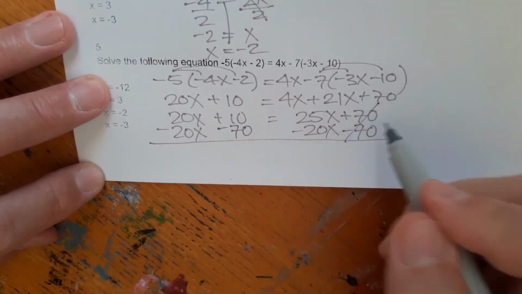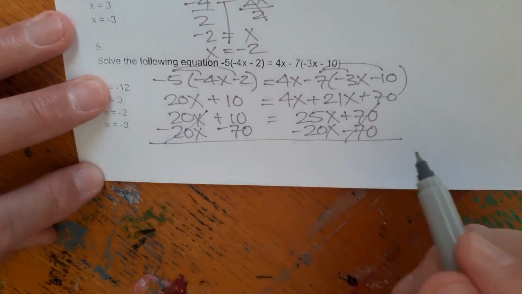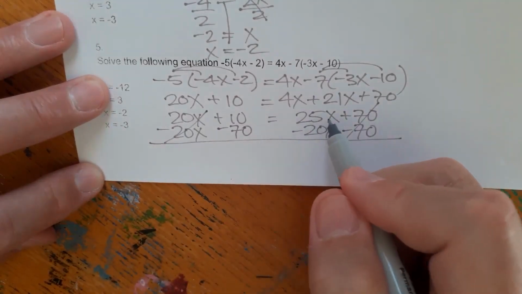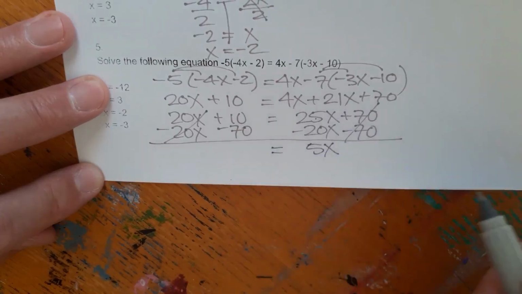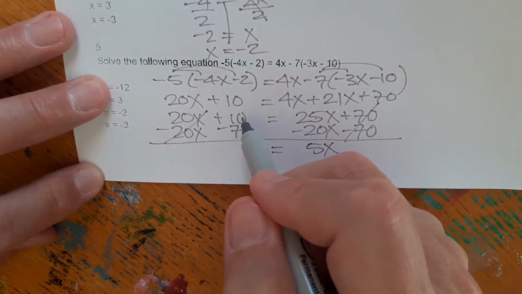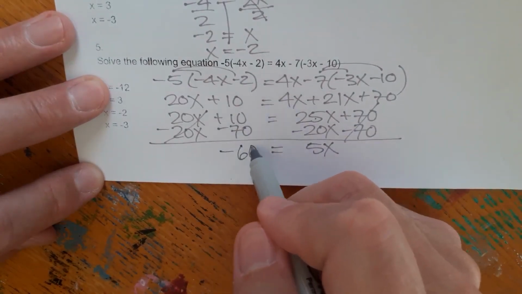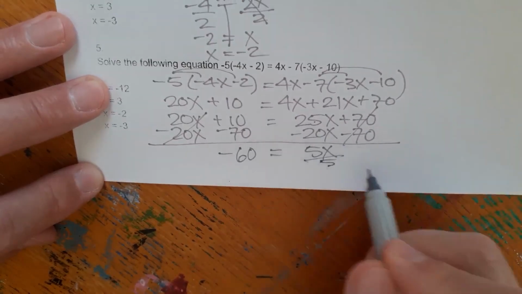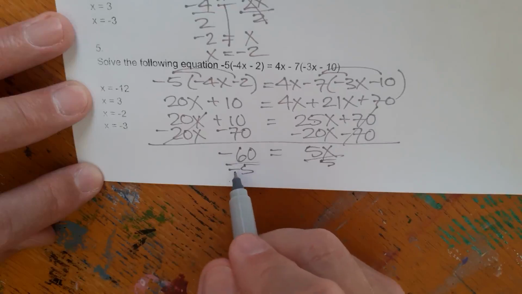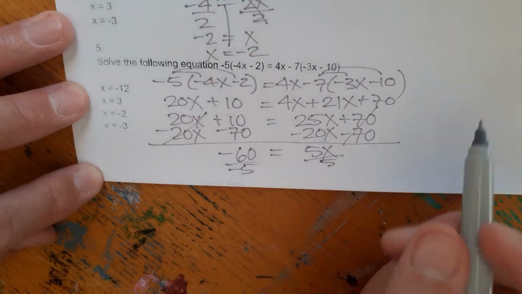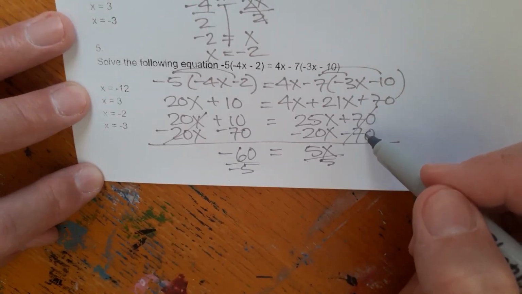Okay, 70's disappear. x's disappear. 25 minus 20 is 5 x's on the right. Negative 70 minus 10 is negative 60. Divide by 5 and divide by 5, and it looks like negative negative is a positive, unless I'm missing something here.